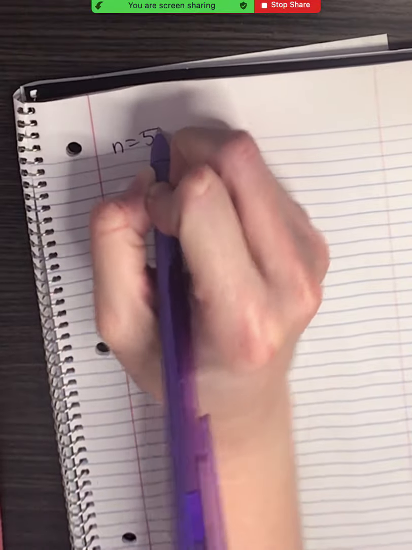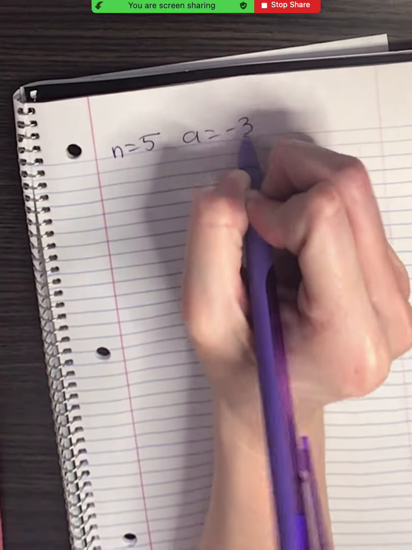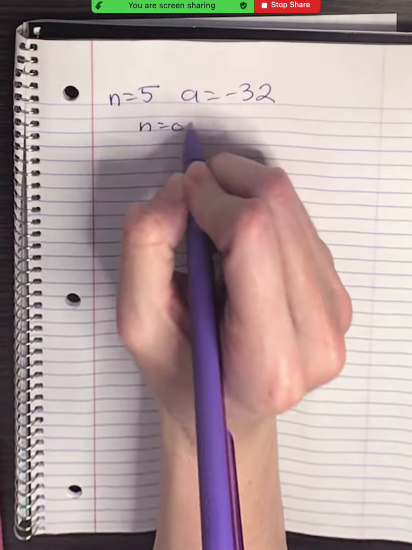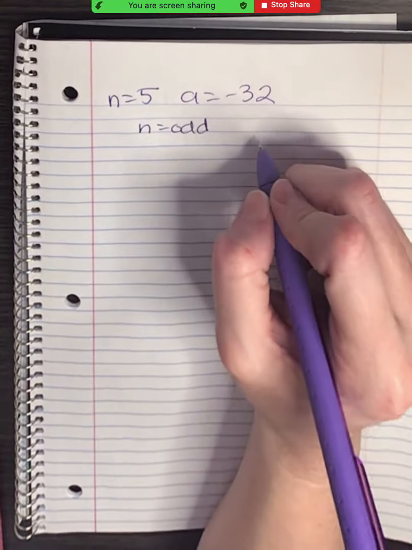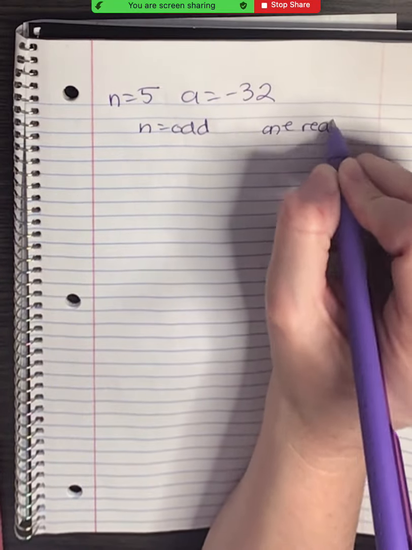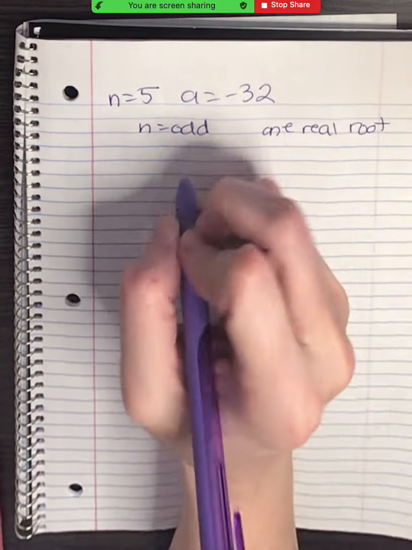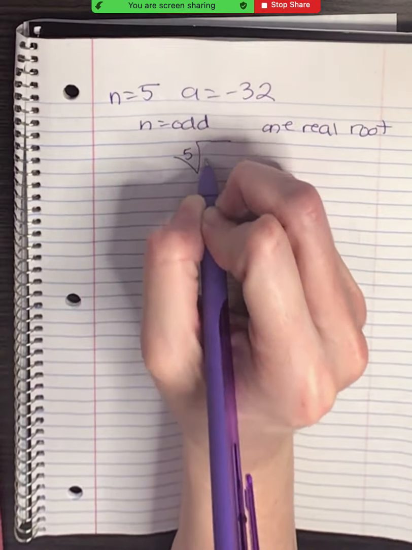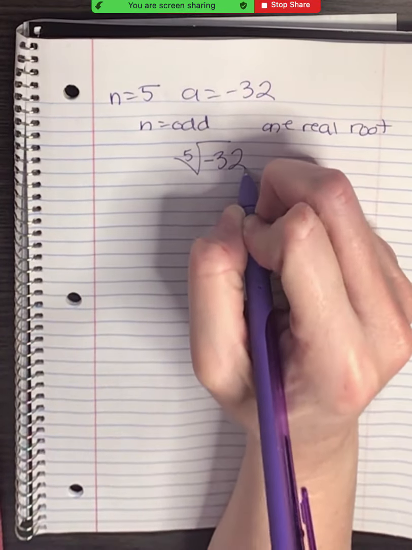So I want the fifth root of negative 32. Right? n is odd. So that means there's one real root. So we're looking at the fifth root of negative 32. Okay?